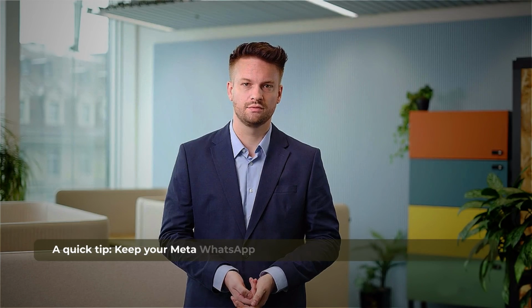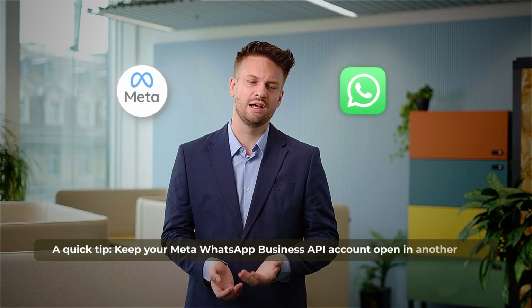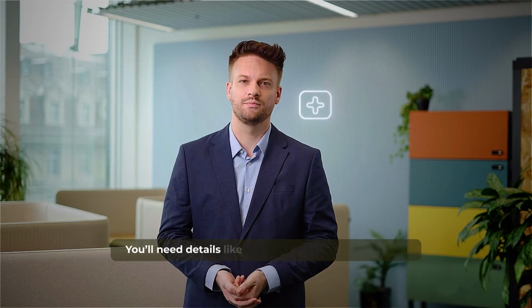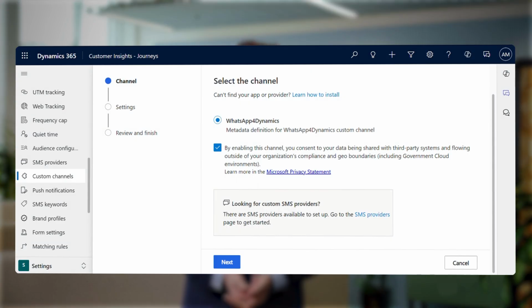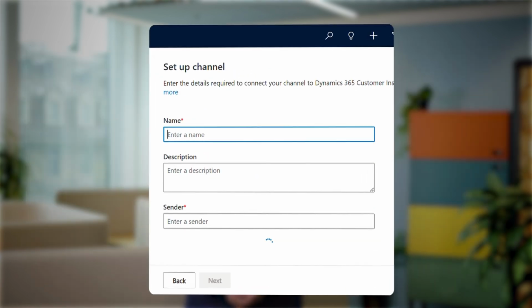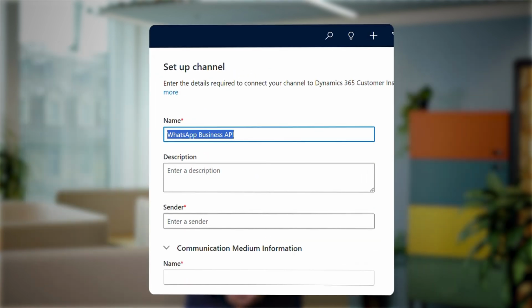A quick tip: keep your Meta WhatsApp Business API dashboard open in another tab. You'll need details like your business account number and API credentials handy for the next steps. Let's name this channel something easily recognizable like WhatsApp Business API. The description is optional, but I'd recommend adding a note for clarity.